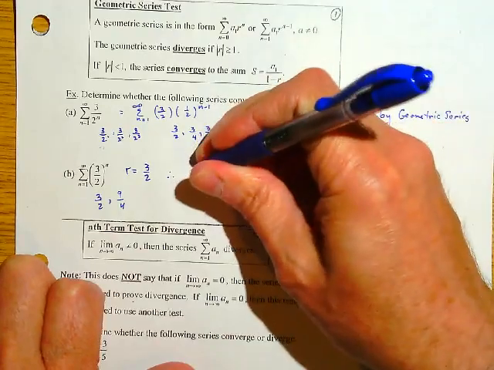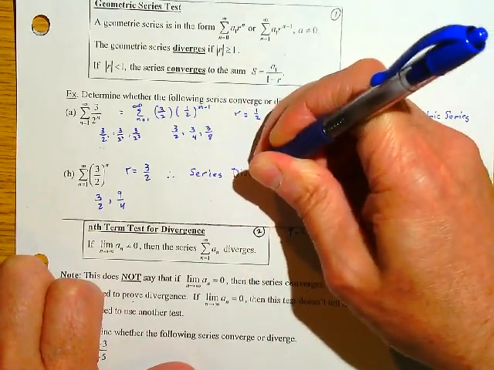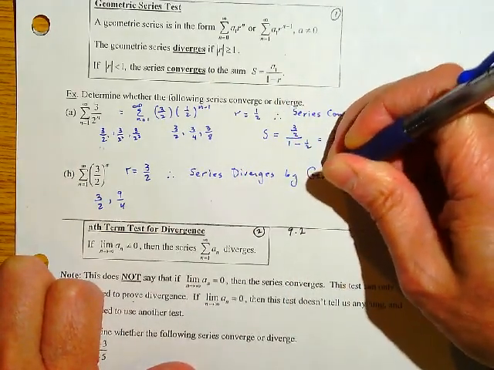Therefore, the series what? Diverges by geometric series test.